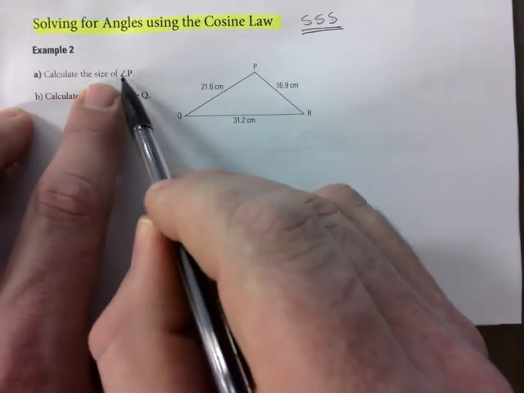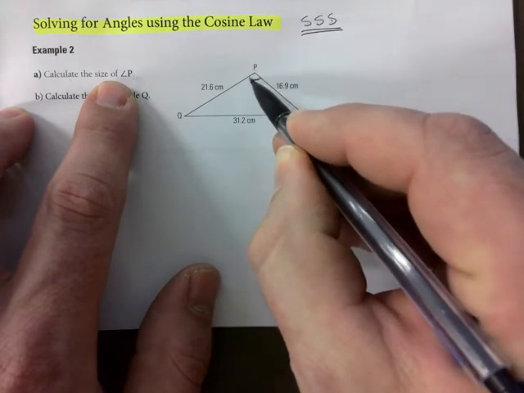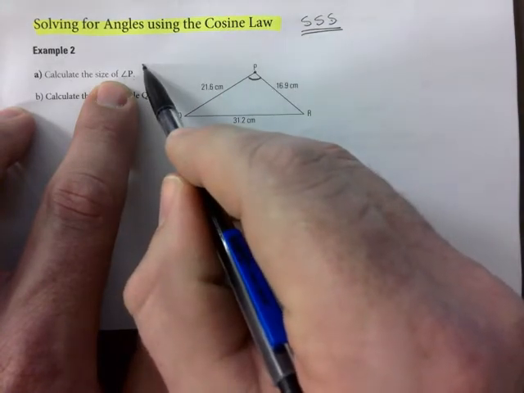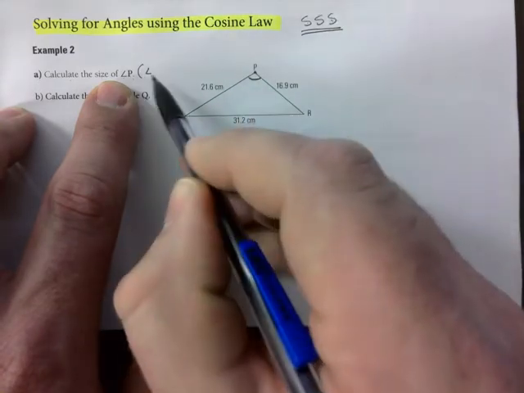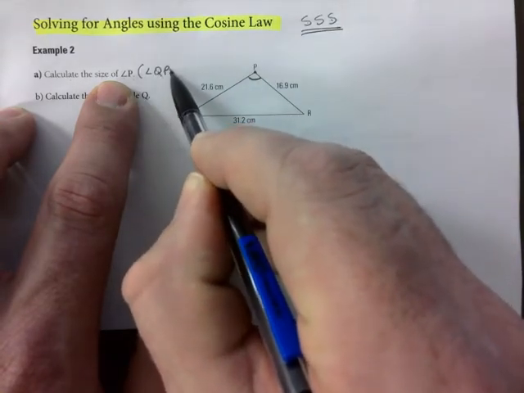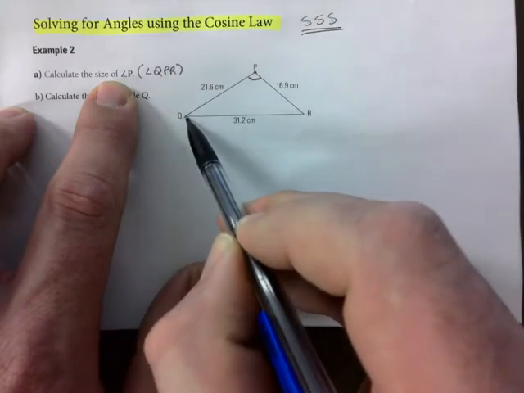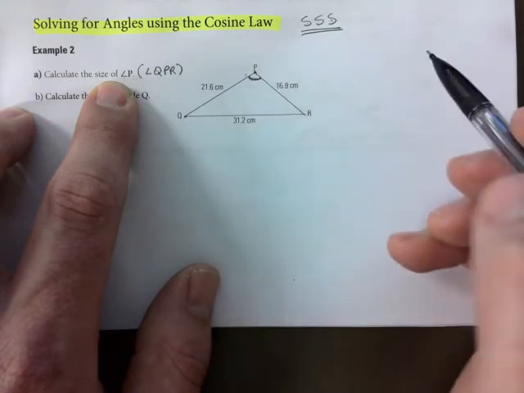Calculate the size of angle P. So they want this one here. How else can we refer to angle P again? Let's put this in bracket. Angle QPR. I want you to be comfortable with it, right? QPR is the same thing as just angle P in this case.